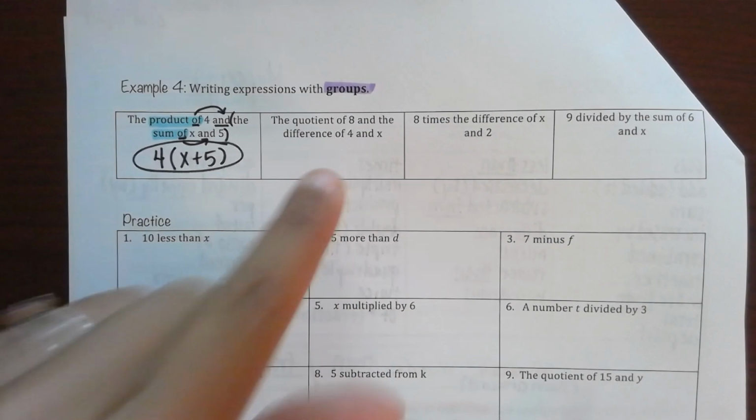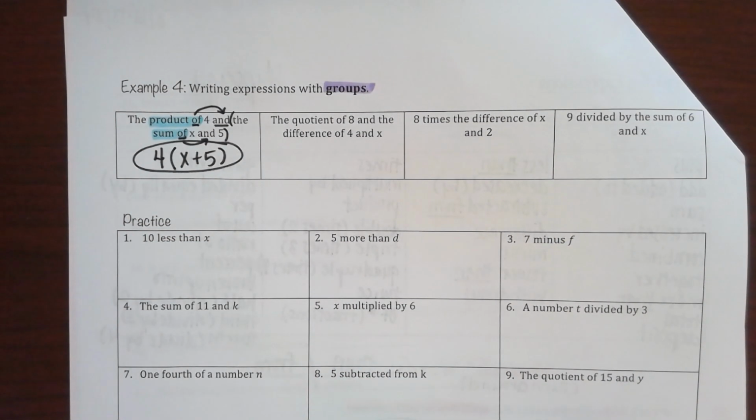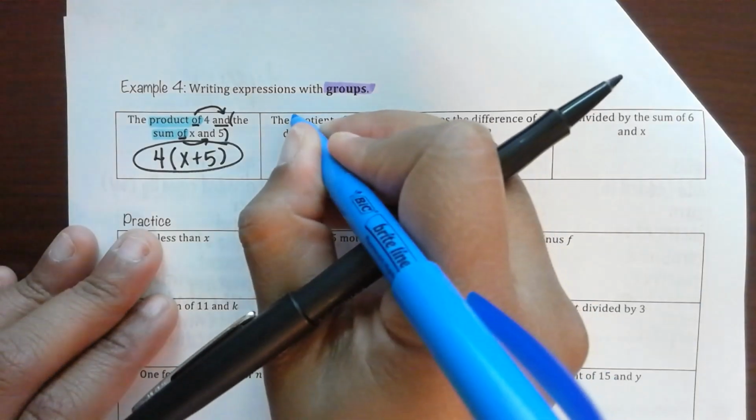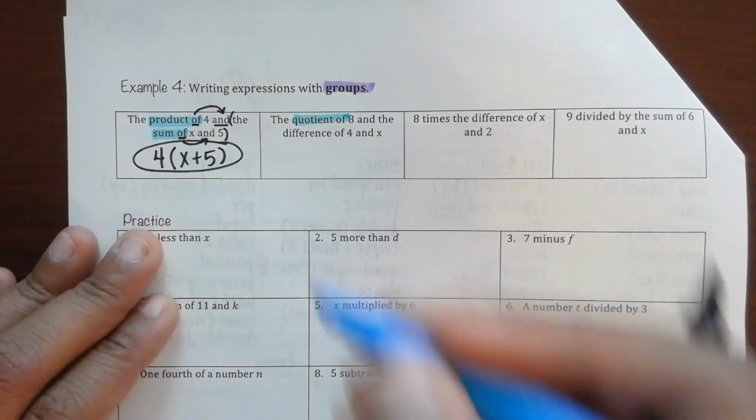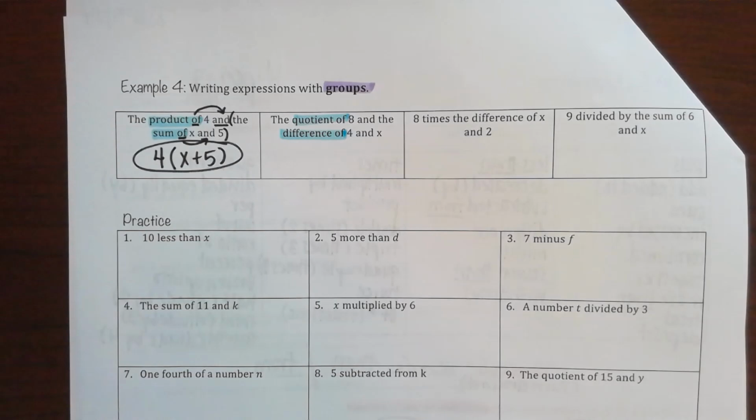So let's look at this one. The quotient of 8 and the difference in 4 and x. So what am I highlighting? The quotient of, at the beginning, and the difference of. So how would I write this?